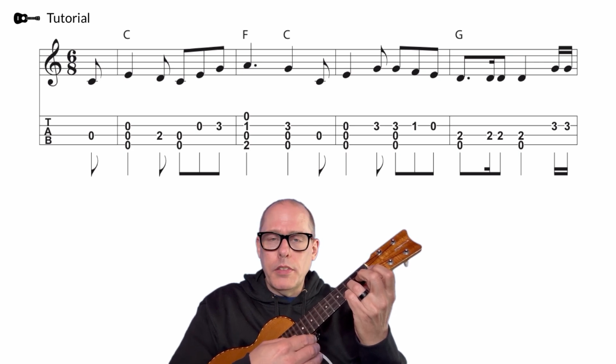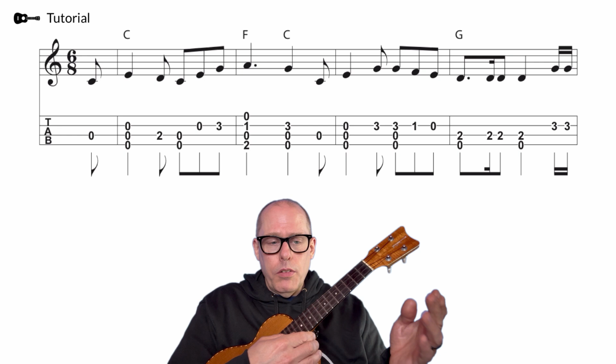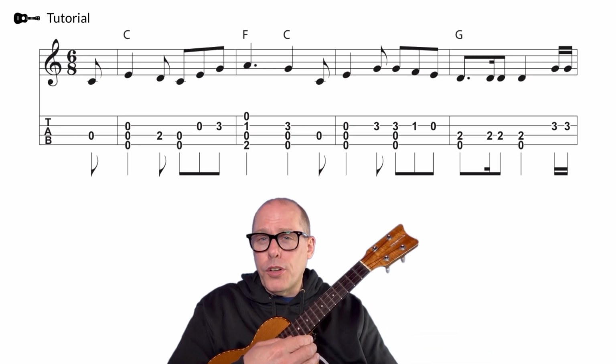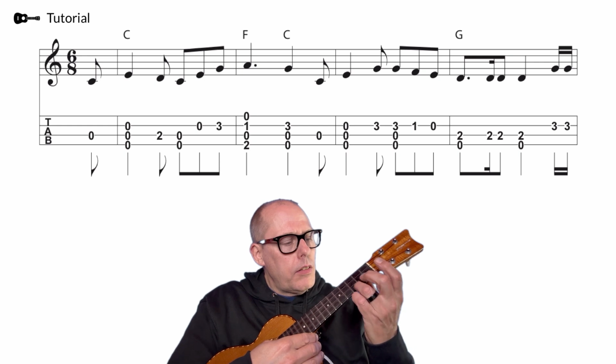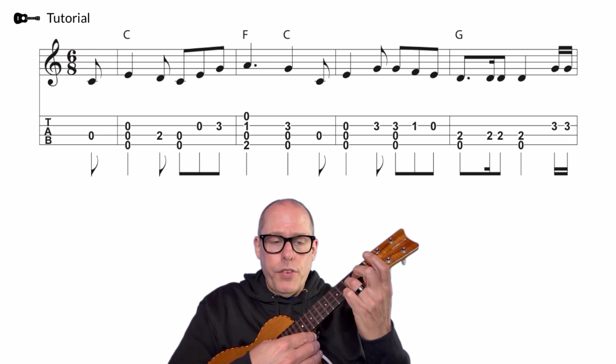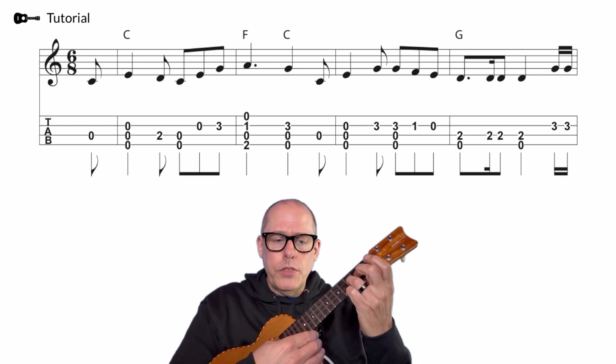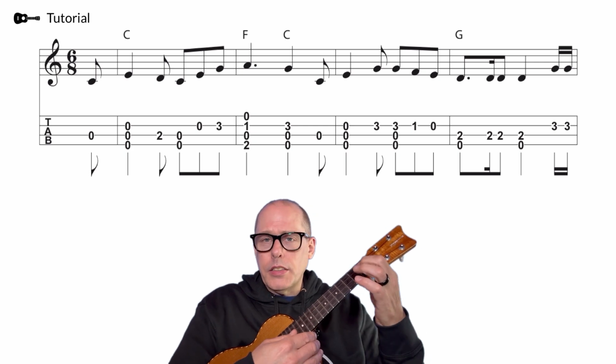3rd string open. We're on measure, really a 3rd full measure. You won't count the 1st measure. Strings 4, 3, and 2 open. Ring finger goes down on the 2nd string 3rd fret. Strings 4, 3, and 2. 2nd string 1st fret. 2nd string open.